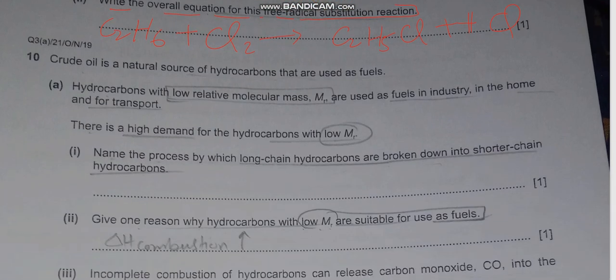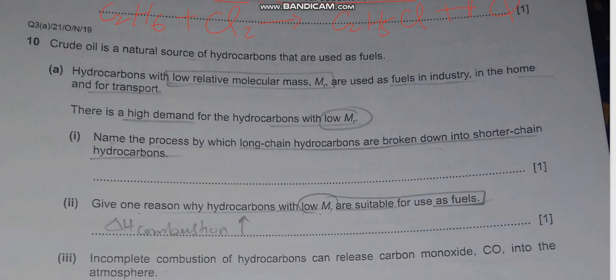So then the next question, number 10. Crude oil is a natural source of hydrocarbons that are used as fuels. Hydrocarbons with a low relative molecular mass are used as fuel in industry, in the home, and for transport. There is high demand for hydrocarbons with a low Mr. Name the process by which long chain hydrocarbons are broken down into shorter chain hydrocarbons. So this process is called cracking.